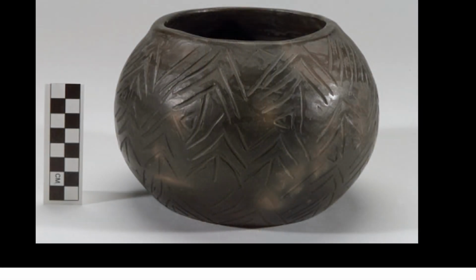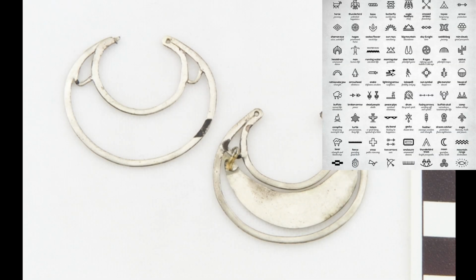This bowl was made by Eastern Woodlands Native Americans, and it is carved into with kind of triangular shapes that are the symbol for mountain. And the little black and white checkerboard thing on the left tells us that each one of those little squares is a centimeter. So that tells you about how big the bowl is. It's called scale. Now, we can also see the scale of these earrings when we look at our centimeter measuring stick over to the right.